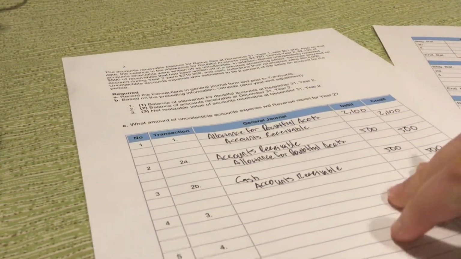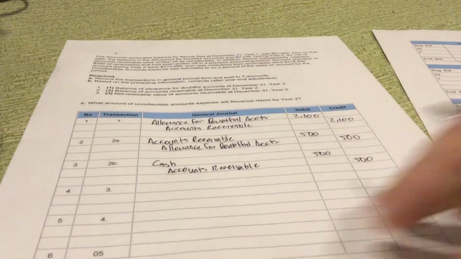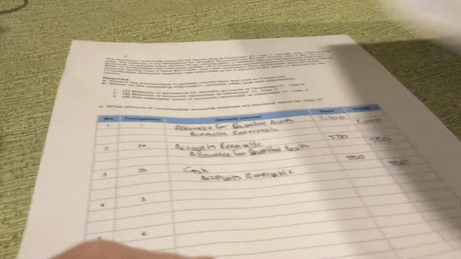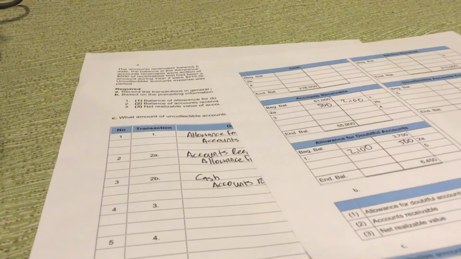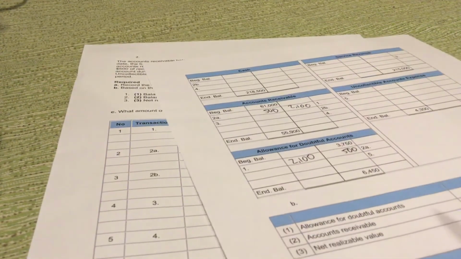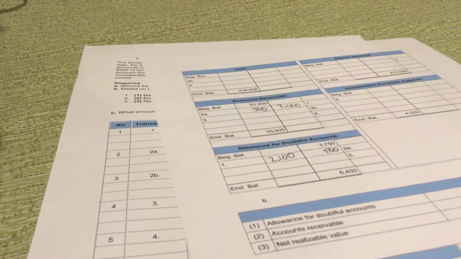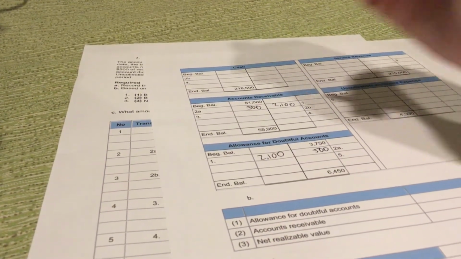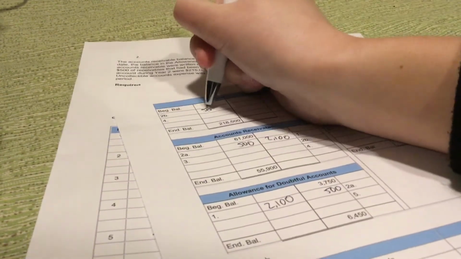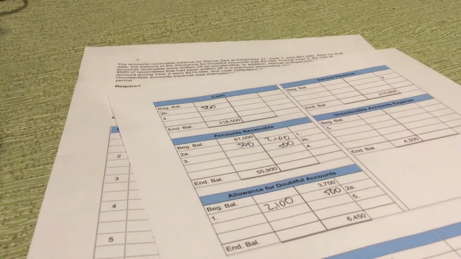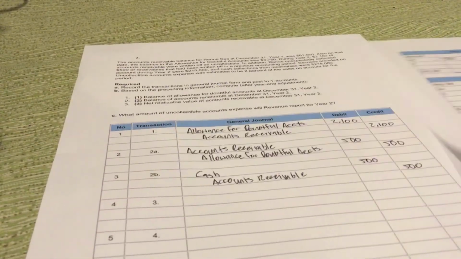It is important that we do both steps there in order to allow for our allowance for doubtful accounts to increase. We have to recognize that. All right, and then so we have 2B. We are going to debit our cash, credit our accounts receivable. Good.